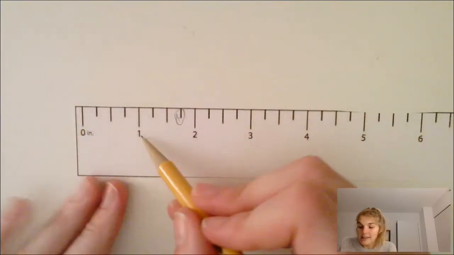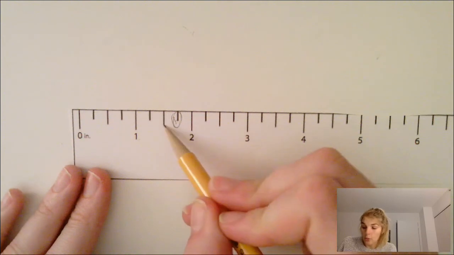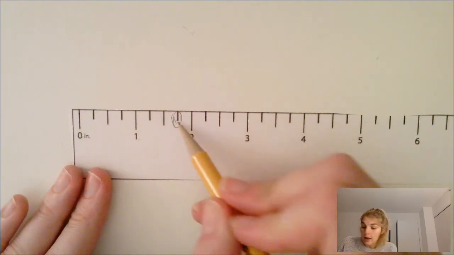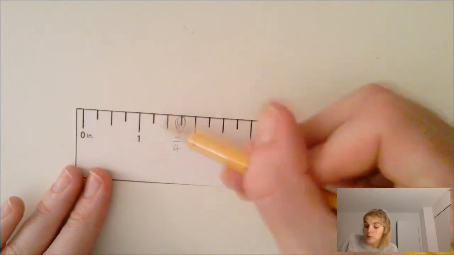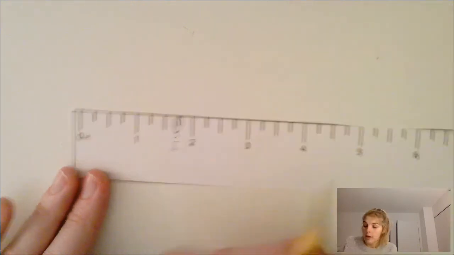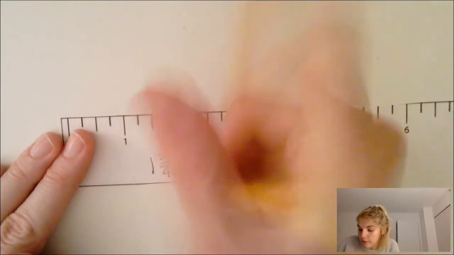So that means that this is 1. 1 and 1/4, 1 and 1/2 because it's in between, and this would be 1 and 3/4 because it is the third of those 4 hops to 2. So I know that this marker cap is 1 and 3/4 inches long.